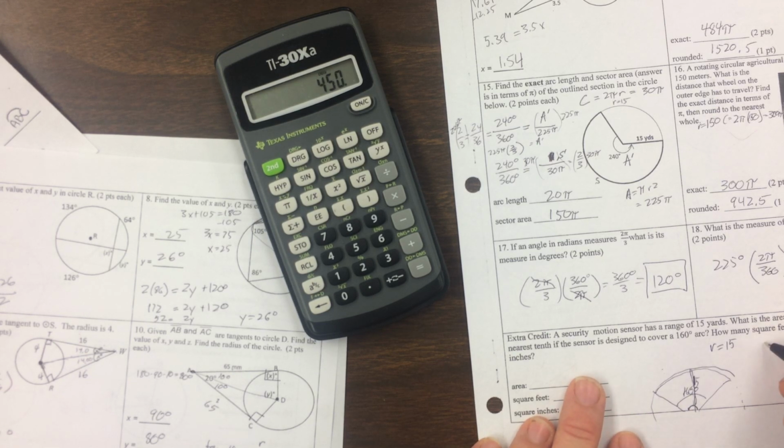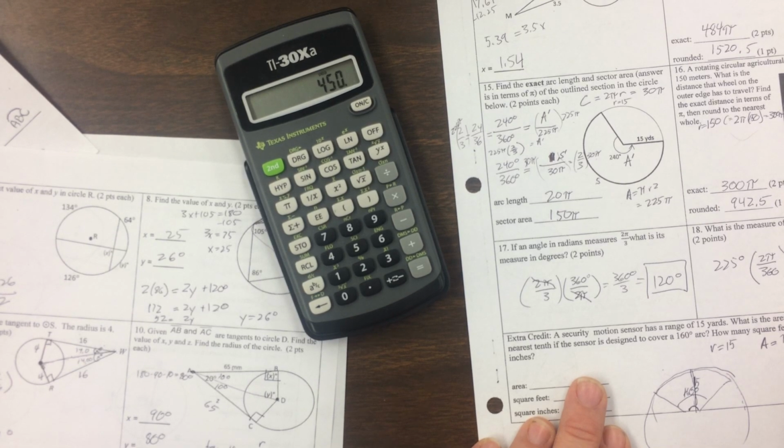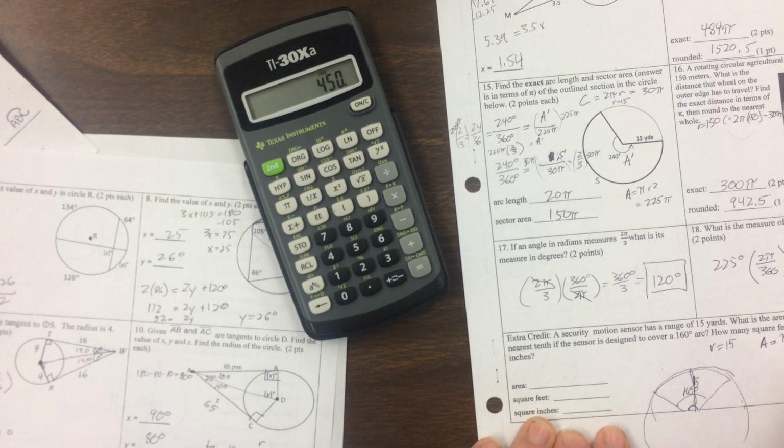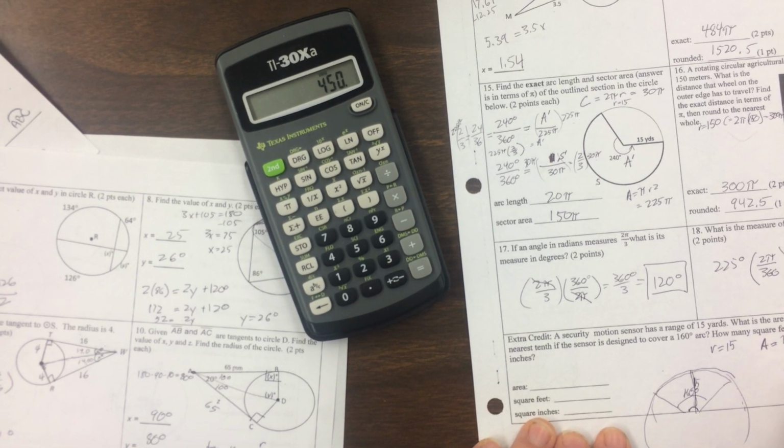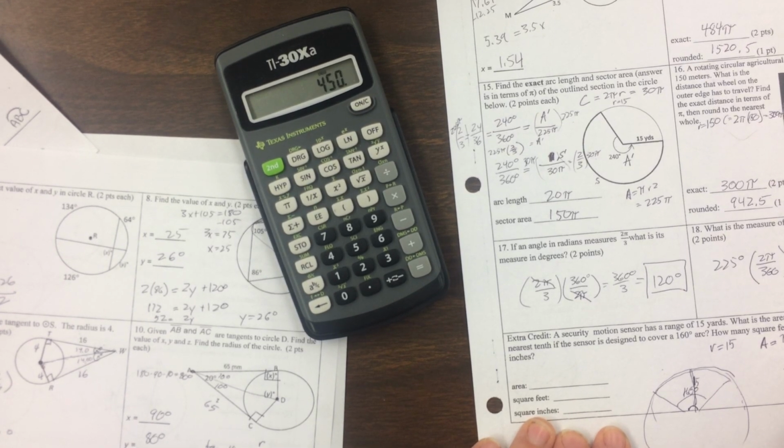So I'm going to say the total area of this whole circle is going to be pi r squared, or 225 pi. So 160 out of 360 degrees.